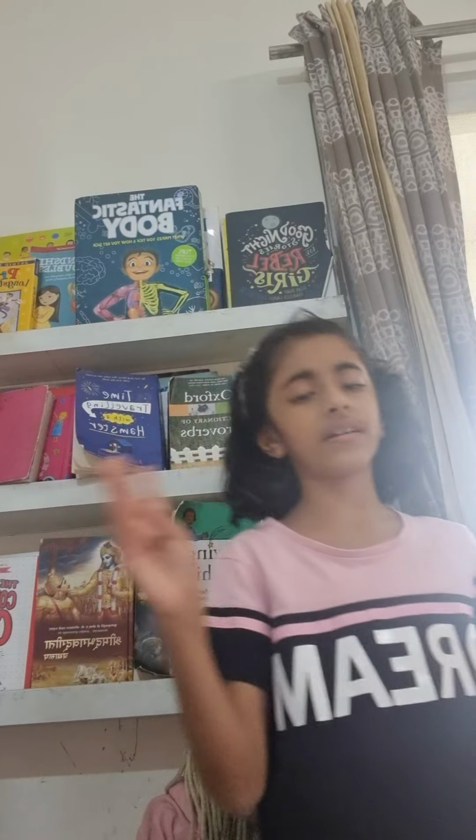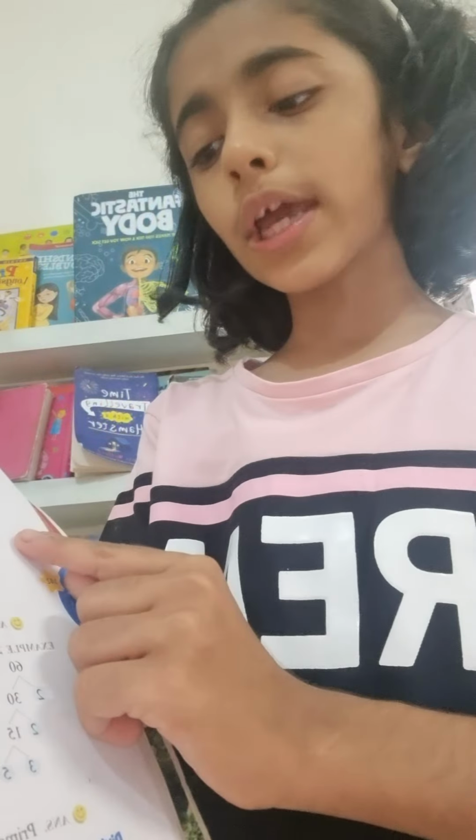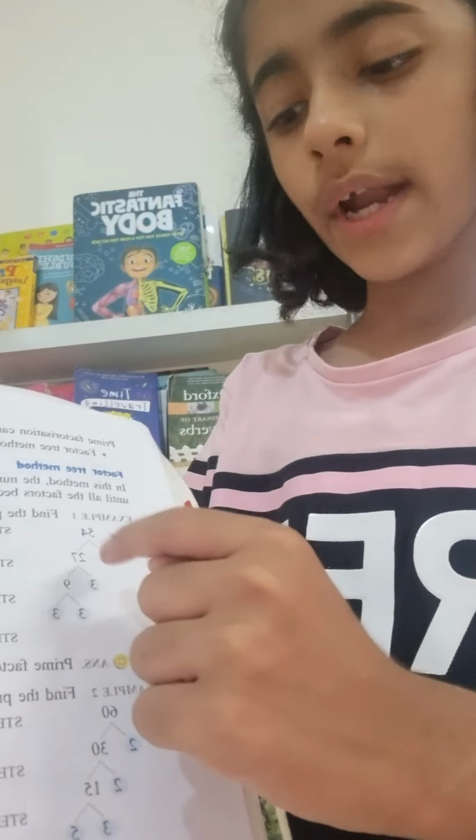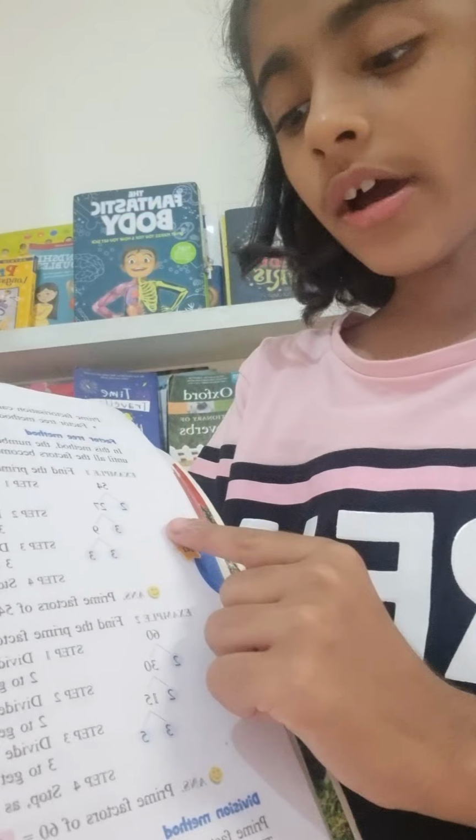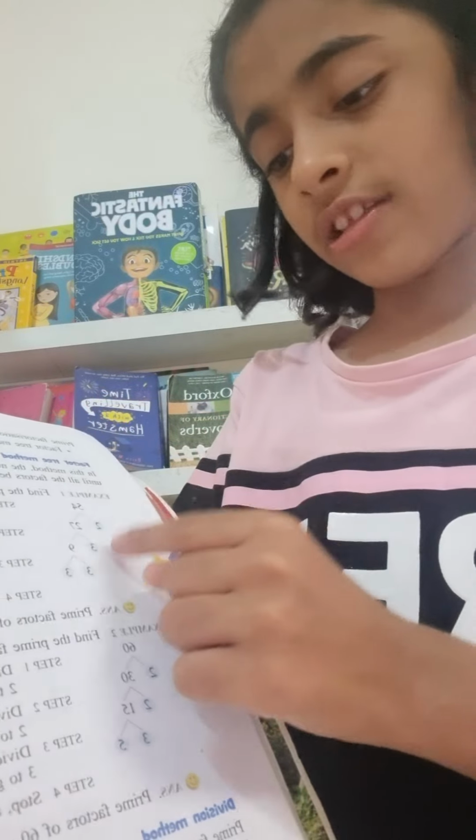Okay. So, prime factorization can be done in the following two ways. It can be done in the factor tree method or in a division method. So, this is the example of a factor tree method as you can see. Okay. मतलब देखो 54 के दो बच्चे हैं 2 and 27. 27 के भी दो बच्चे हैं 3 and 9. And for example, you can go on like this.